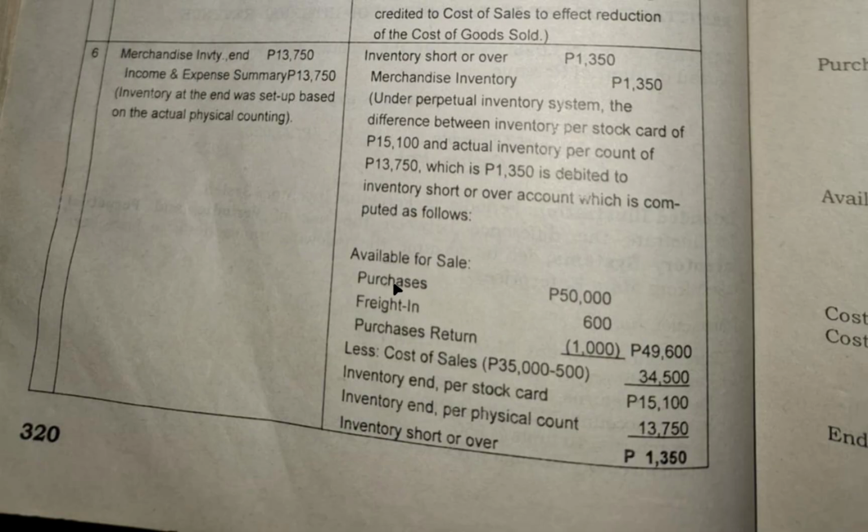So available for sale, purchases 50,000. Remember, our freight in is 600 pesos. So we have the purchases returns, the defective items that we returned to our supplier, 1,000 pesos. So 50,000 plus 600 is 50,600, less 1,000, therefore 49,600 pesos.